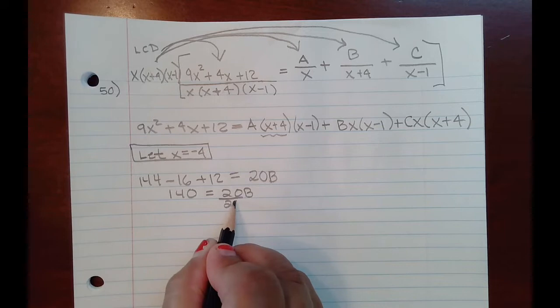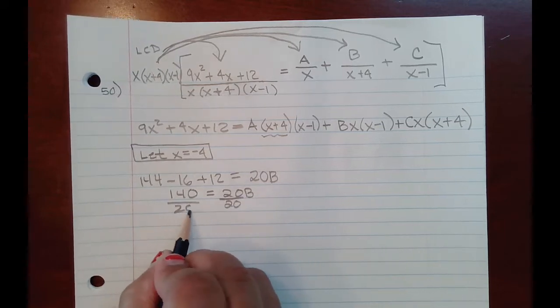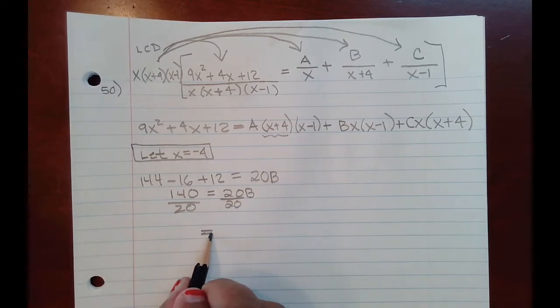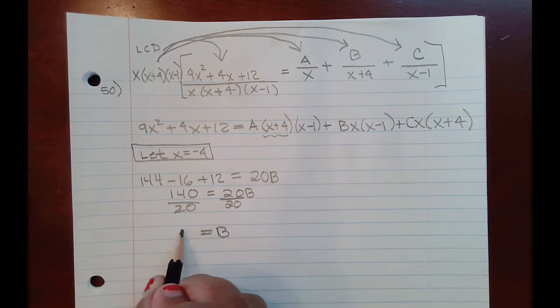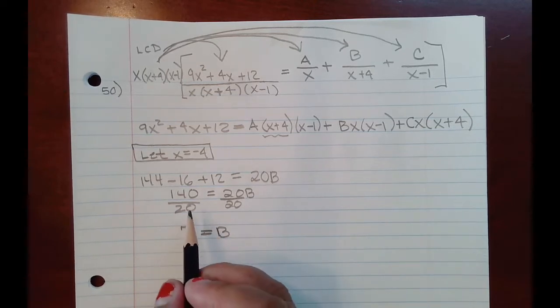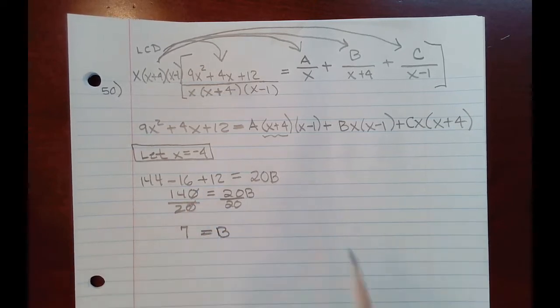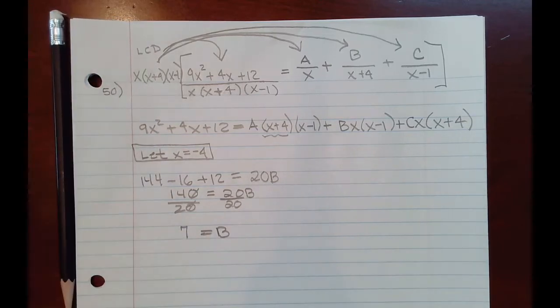Now divide by 20 on both sides, and you end up with b is equal to 7. Okay, so we have one value, and let's go on to try and find the other numerators.